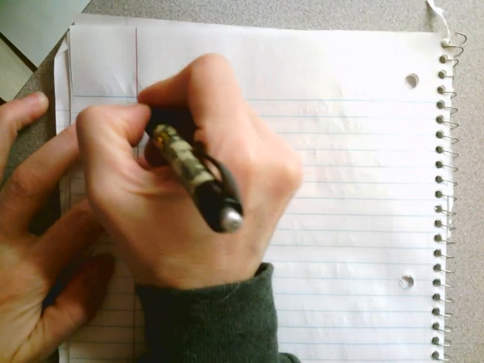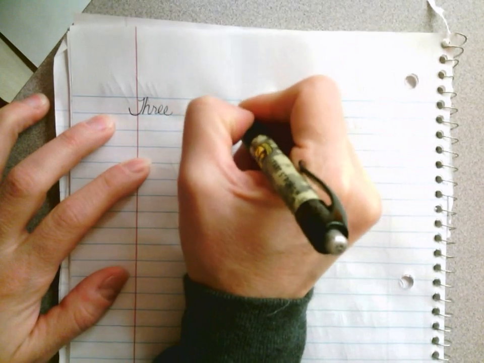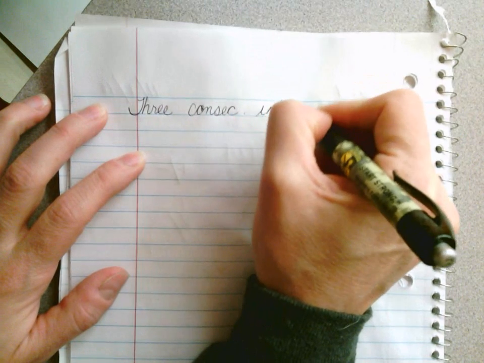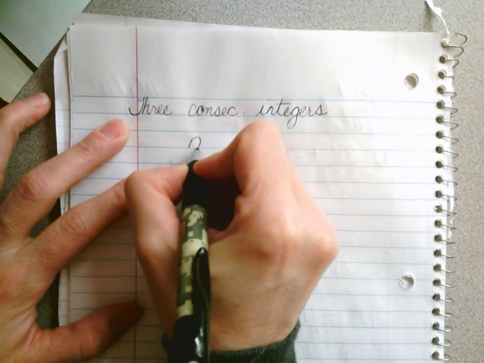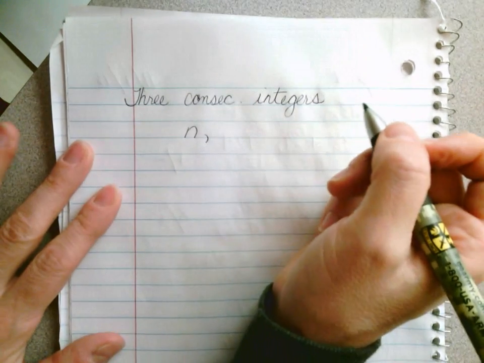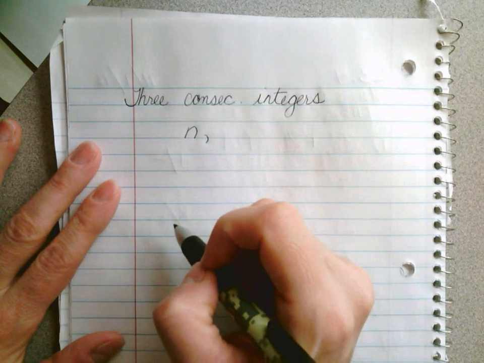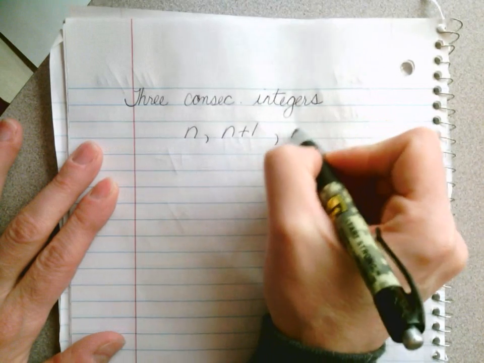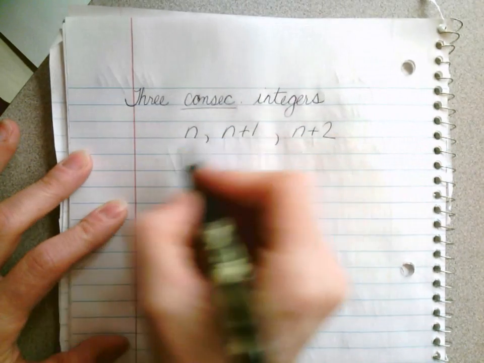Let's review that whole process. So we've got, before I do the problem, I want to review what the 3 scenarios are. 3 consecutive integers. So if the first one is n, what's the next one? This is consecutive integers, not odd or even. n plus 1. And what would the last one be? Yep. So this is 3 consecutive integers.